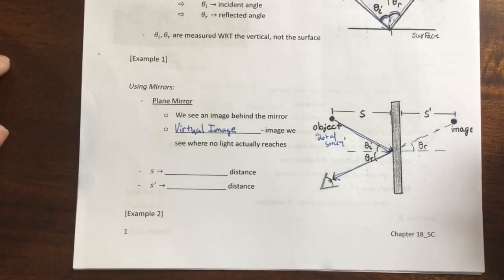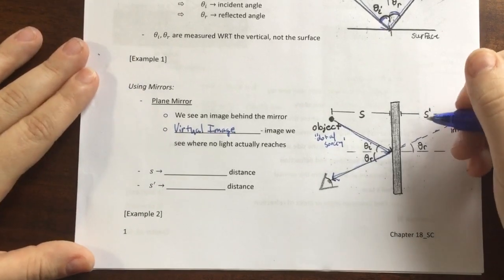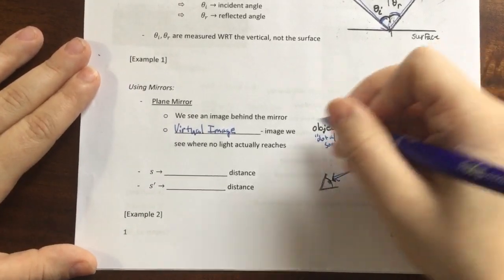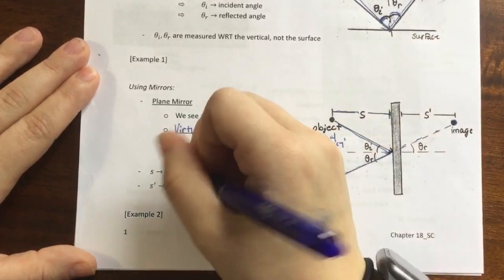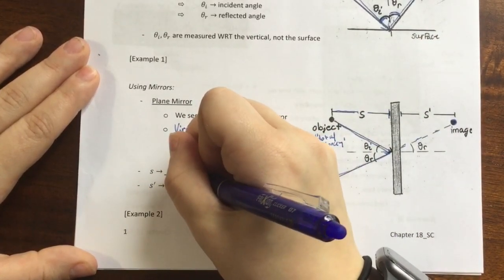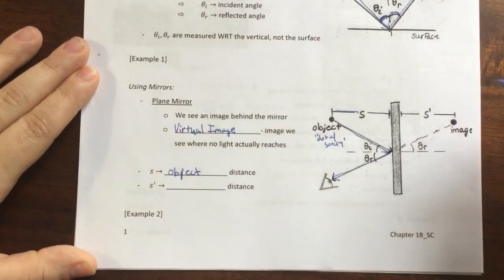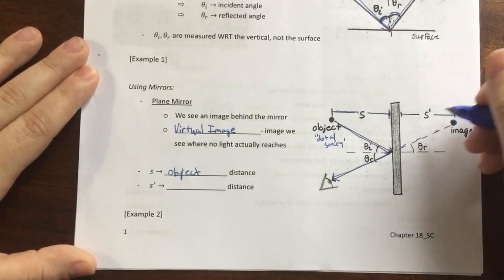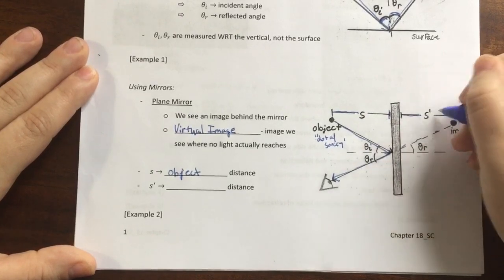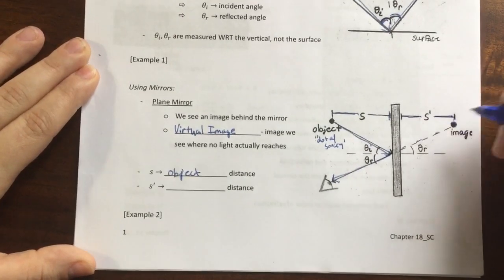When labeling this diagram, we'll say that S is the distance between the object and the mirror. And S prime is going to be the distance between the mirror and the image.